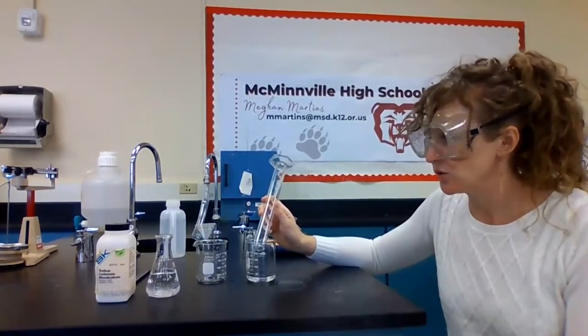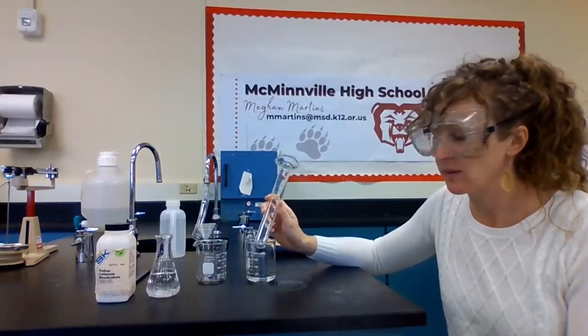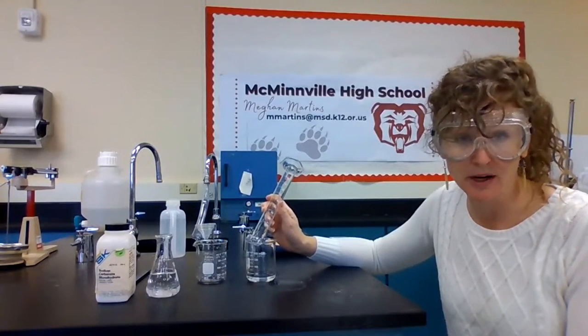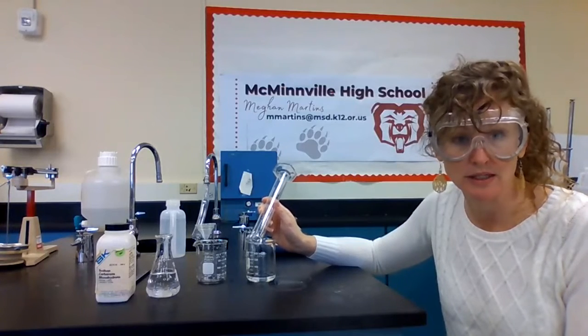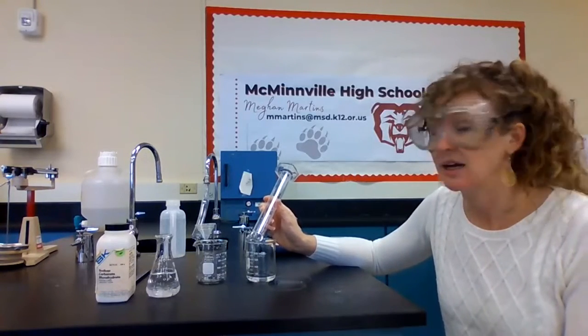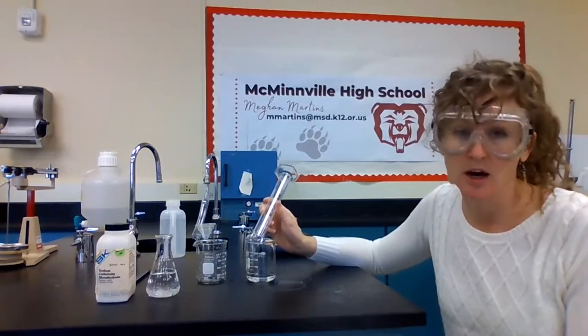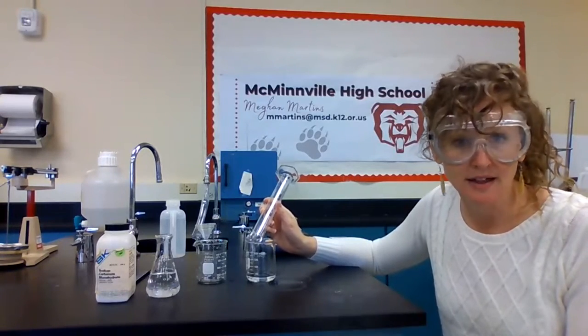Okay, now I need to weigh out my sodium carbonate and dissolve it in water. Remember, you want your sodium carbonate completely dissolved before you mix it in, so that we are not collecting any sodium carbonate solid on our filter paper.